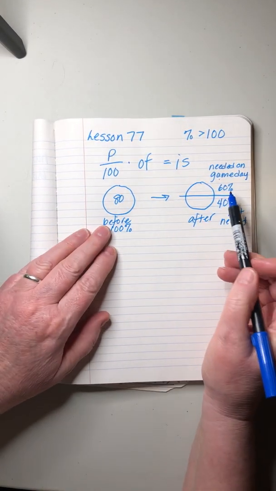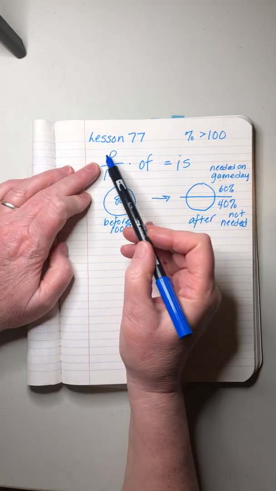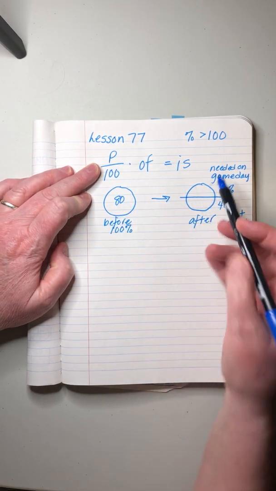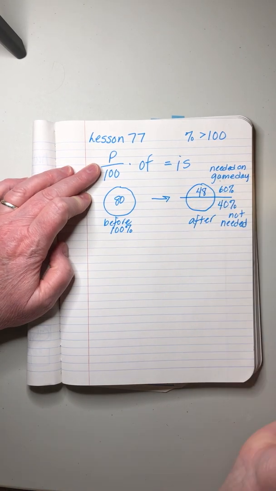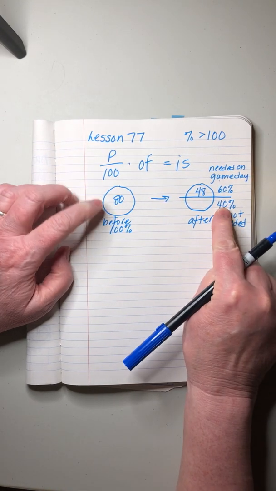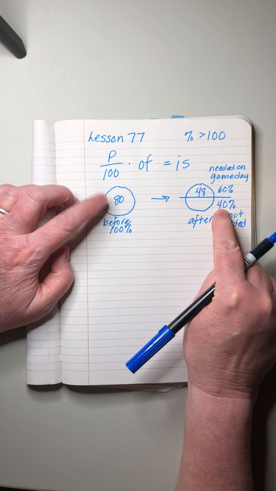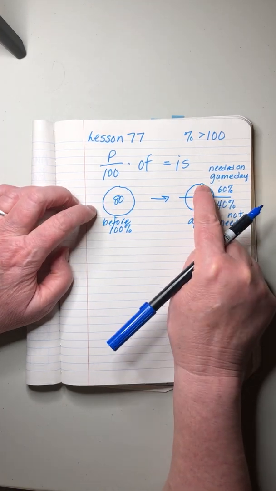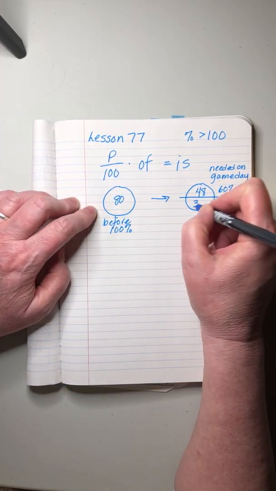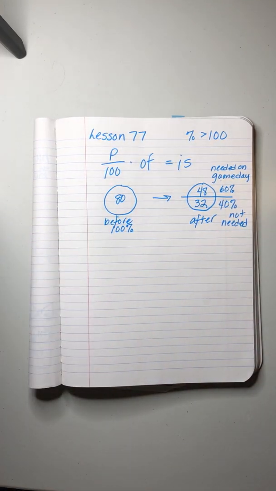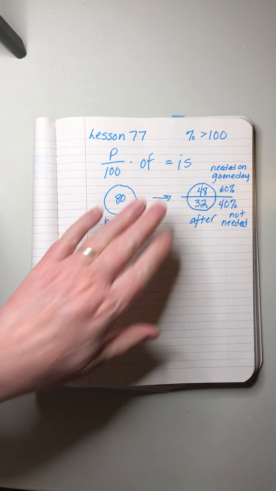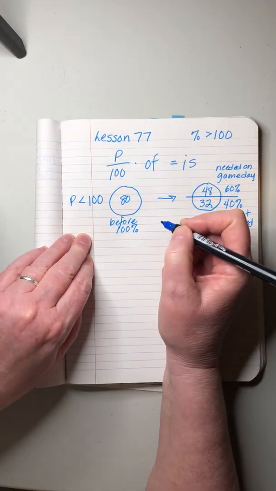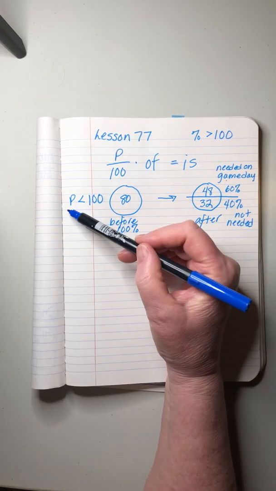Then we can use these percents. We multiply by the percent over 100 times the original number, and we get that 48 of those spaces are needed on game day. Then we can either multiply by the other percent times the whole group, or we can subtract this from the total and find that 32 of the parking places are not needed on game day. This is when our percent is less than 100.